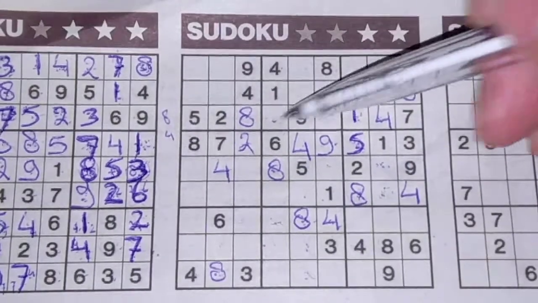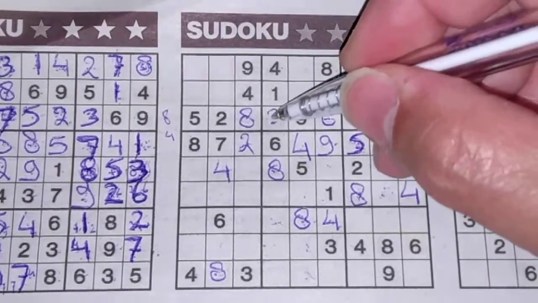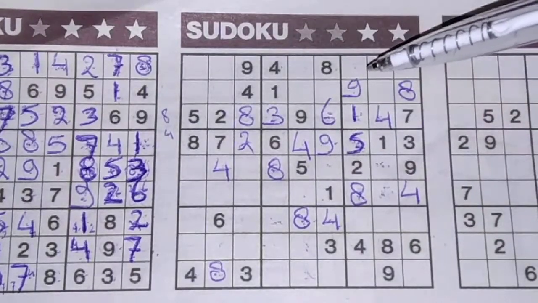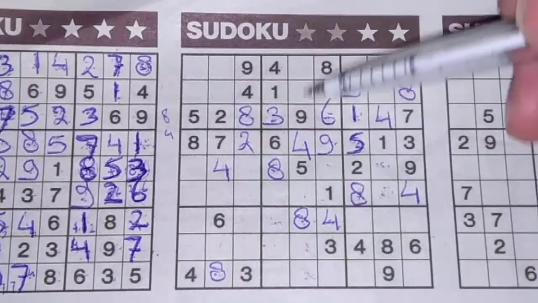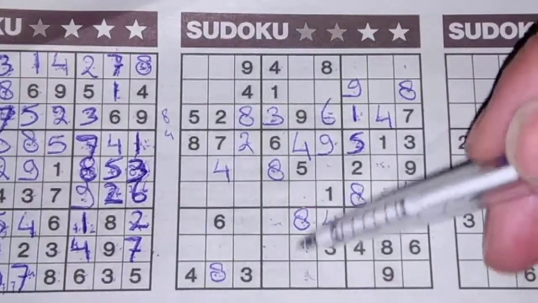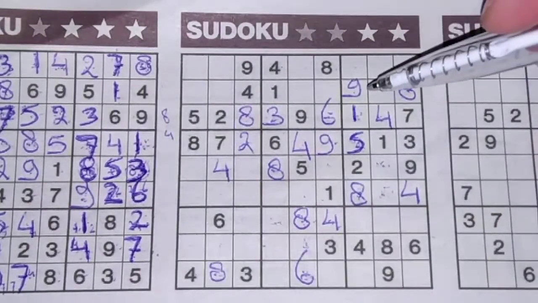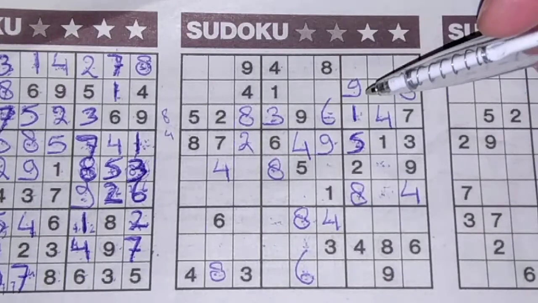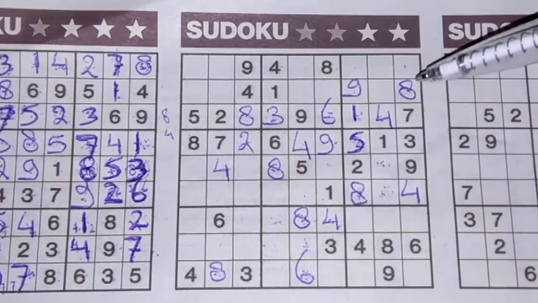3 and a 6. We have a 6 here, no 6 there. 6 should be here, and 3 goes there. 6 in this column, 6 in that column. So in the middle column, the only 2 places for the 6 should be here or there. I see here 6, no 6 there. 6 should be here. And then I cannot continue with the 6.